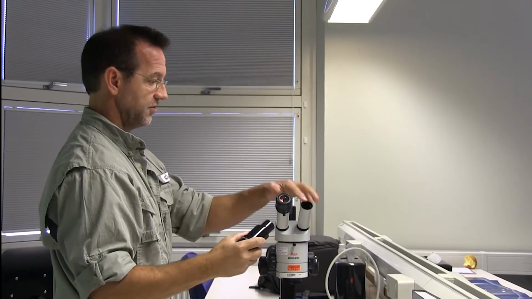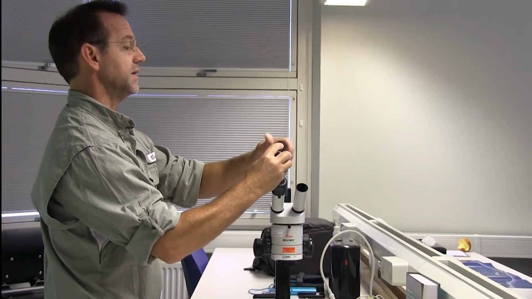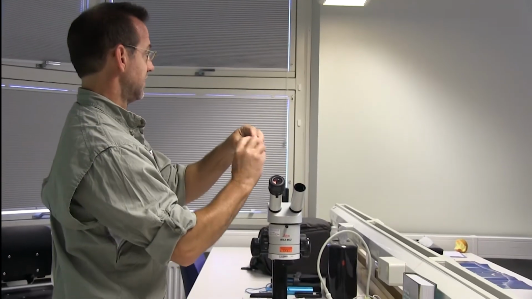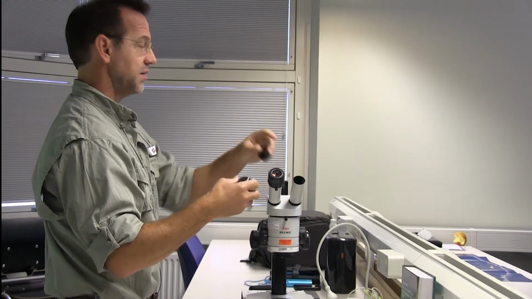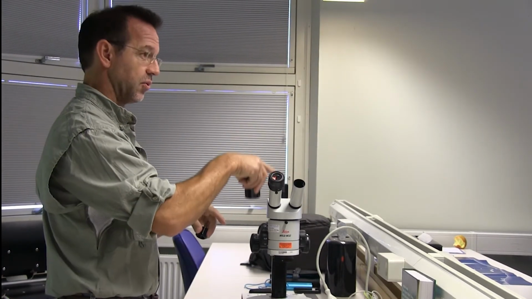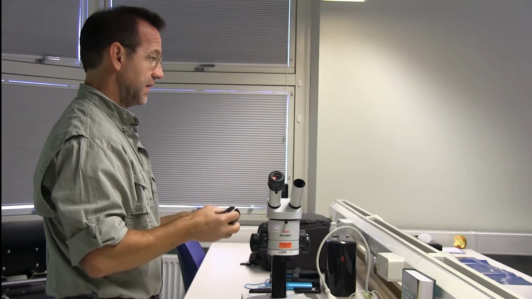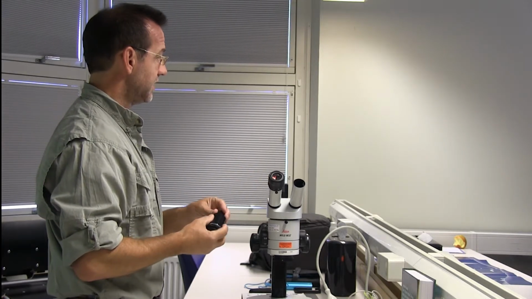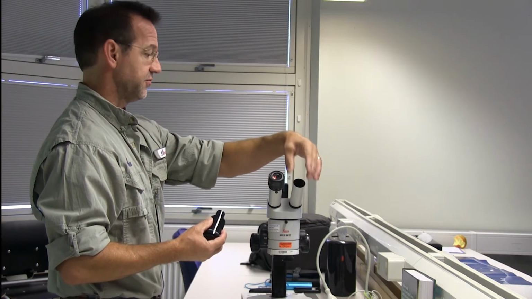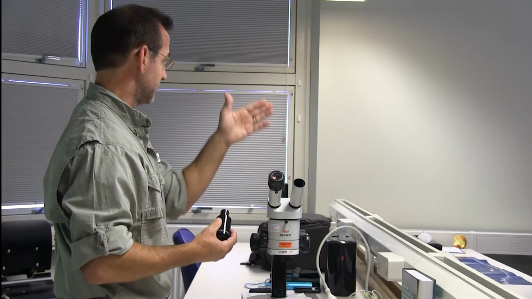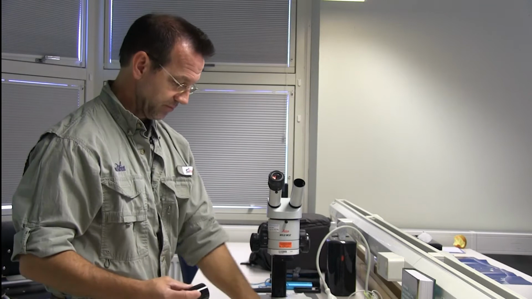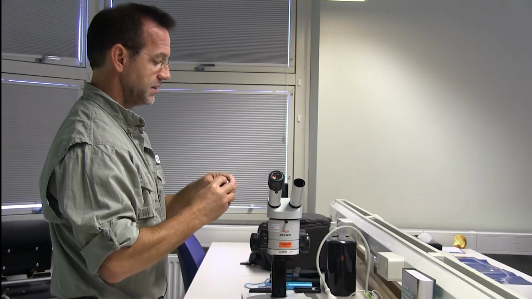So if you're using one that is smaller than this one, then you would unthread this piece of the adapter and thread this one in, and you can put it into a smaller eyepiece here, or the port for the camera on the microscope. Sometimes there's a third port on the microscope called a C-mount, and you can put your camera in there and still have your two eyepieces here. But most of the time there isn't a separate camera port on your microscope, so you just take the eyepiece out. So I'll put this one back in.